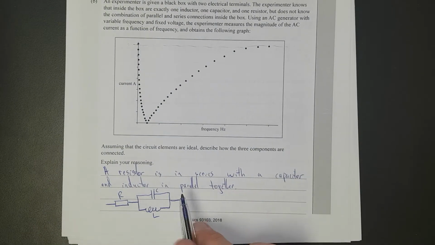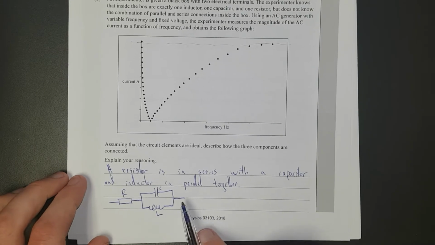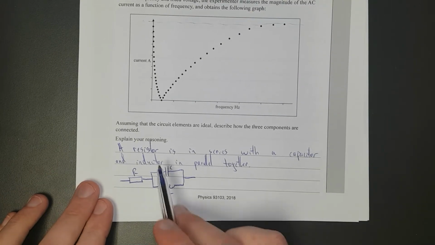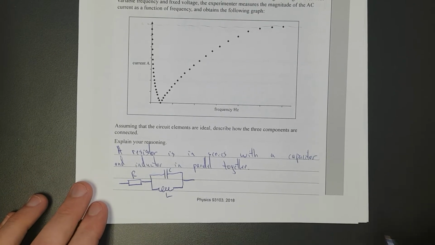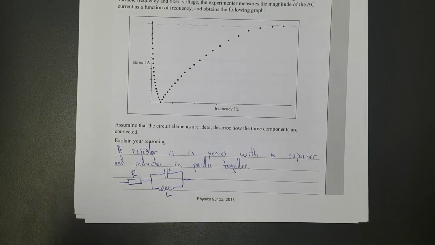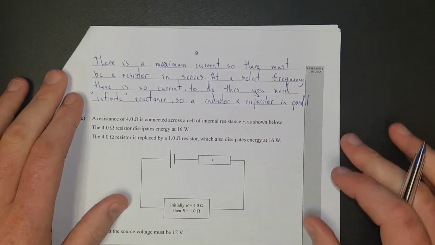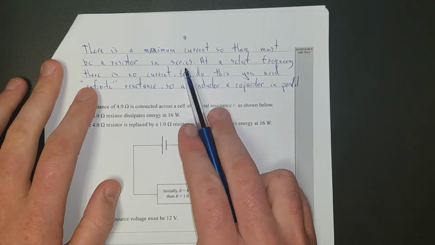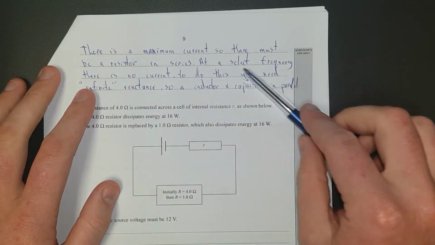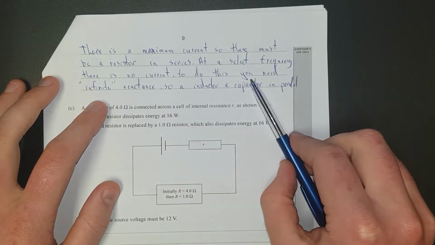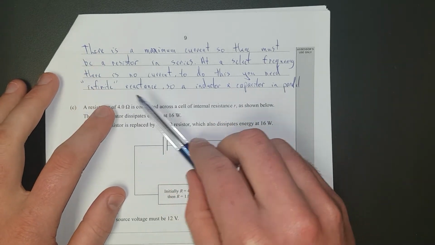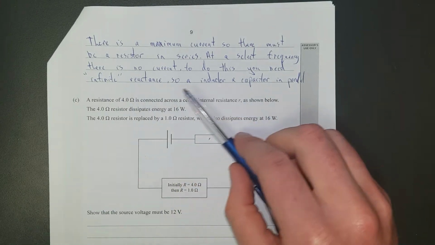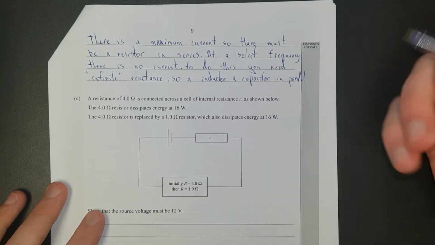Right, so I've said a resistor is in series with a capacitor and an inductor in parallel together. And I've sketched it up as well, so the examiner can see what you were talking about. And then over the page I gave the reason why. There's a maximum current, so there must be a resistor in series, which is capping the current. At a select frequency, there is no current. To do this, you need infinite reactance, so an inductor and capacitor in parallel.